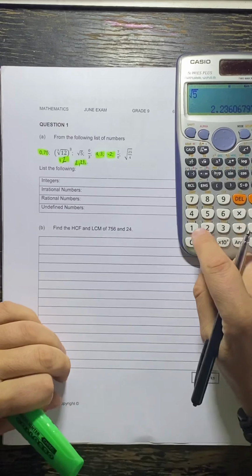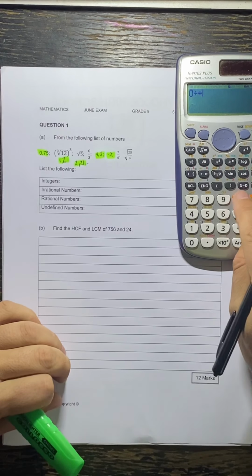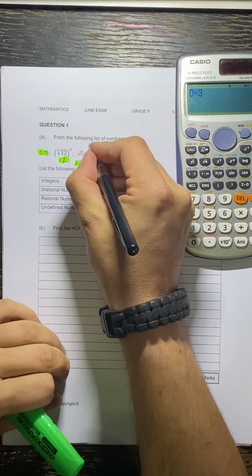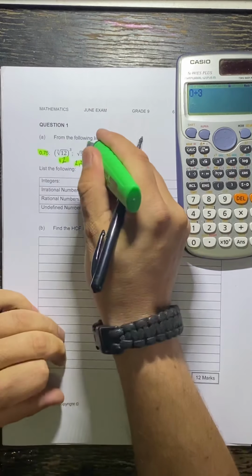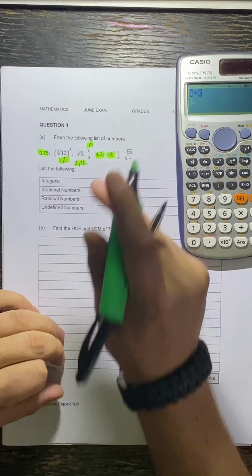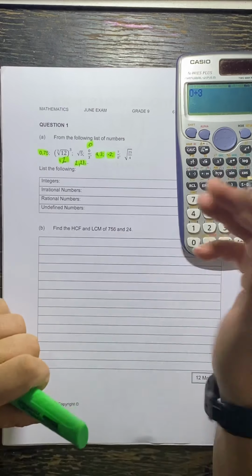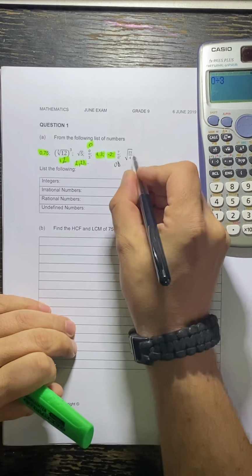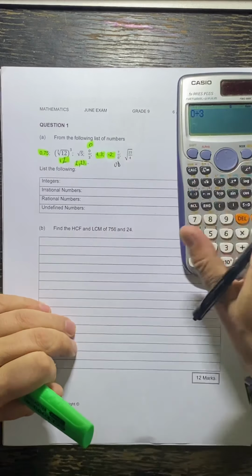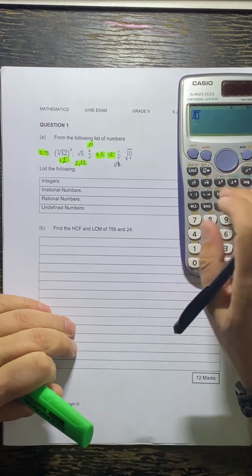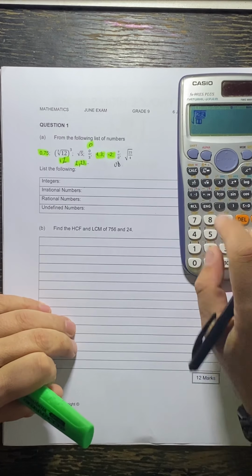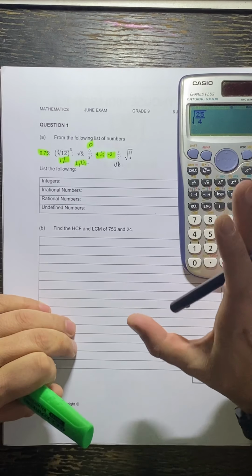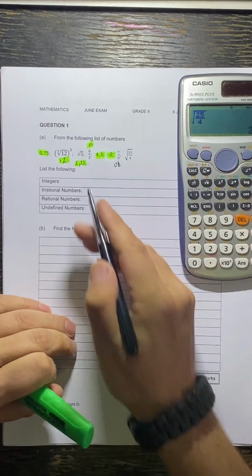0 divided by 3, and we get 0. So that we can classify. That one's fine. 7 divided by 0, well guys, you should know that that's undefined. And then we've got this thing over here. So just put it in your calculator, and always put it into decimal form. And we get 2.5.